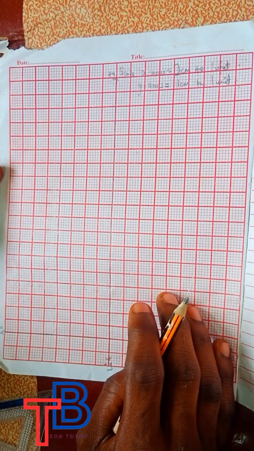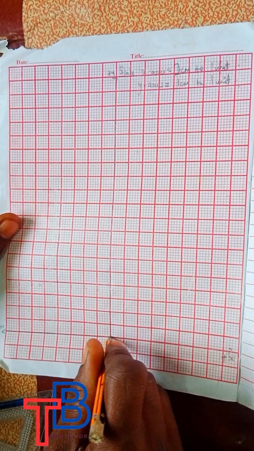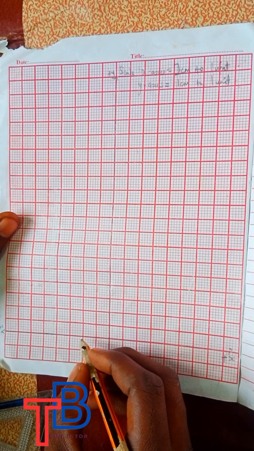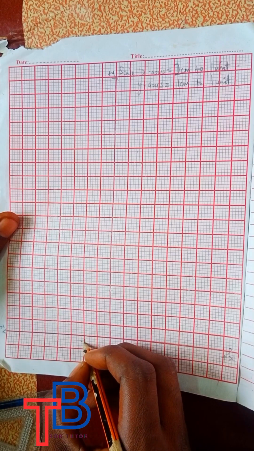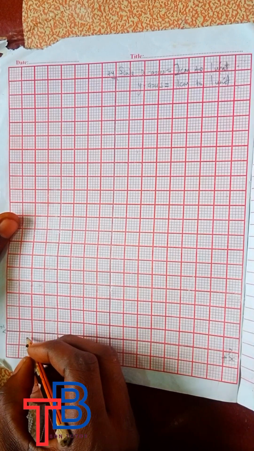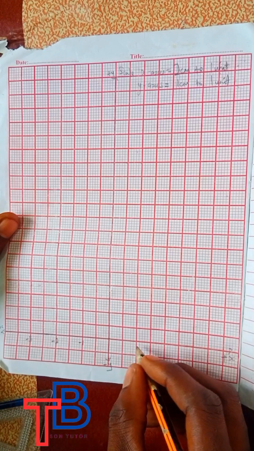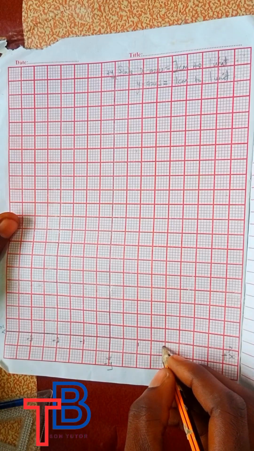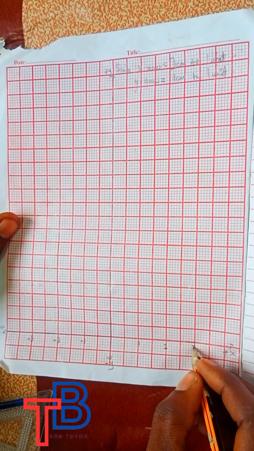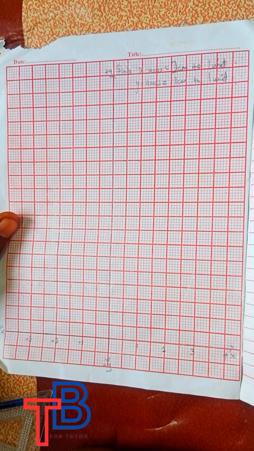Since I said on x axis 2 centimeters is representing 2 units, which means here is my origin 0, and from here to here is my -1, and to here is my -2, while to here is my -3. While from origin 0 to here is my 1, to here is my 2, and I have my 3 here, since the scale of x is just 3.